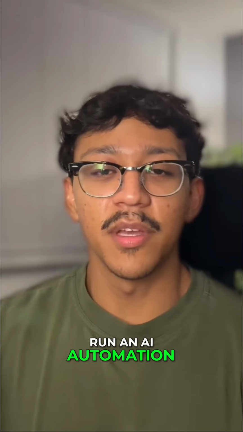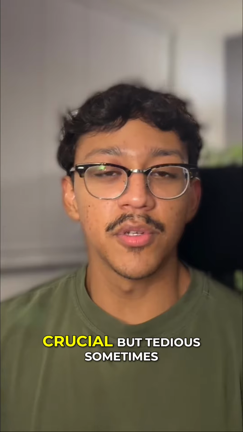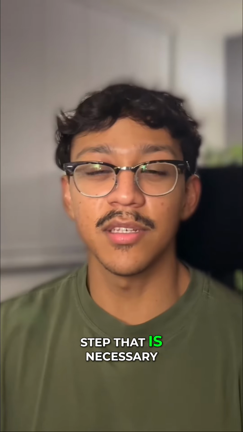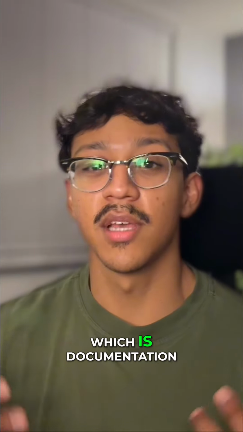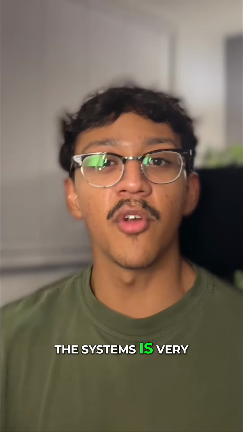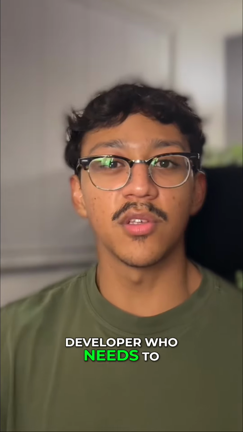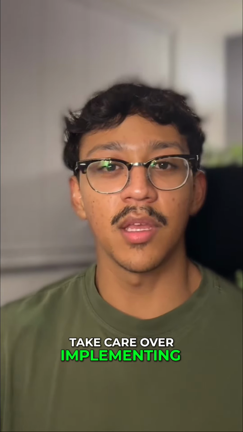If you run an AI automation agency or you're an AI and automation developer, then you might know that there's a very crucial but sometimes tedious step that is necessary when it comes to building these systems, which is documentation. Documenting all your processes and how you're building the systems is very important in case you want to hand over those instructions to a developer who needs to learn the system and take care of implementing it for your clients.